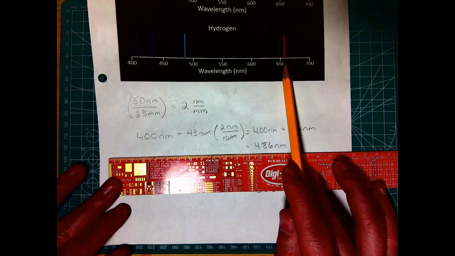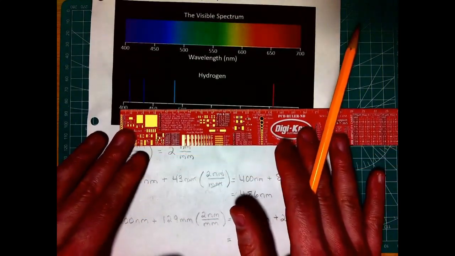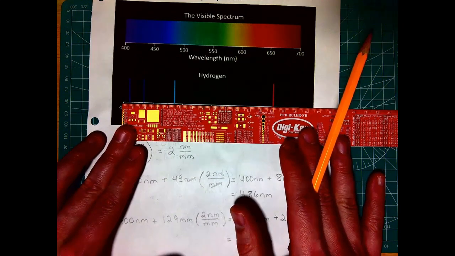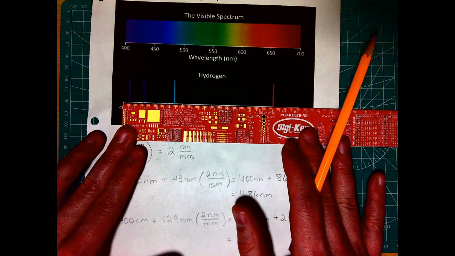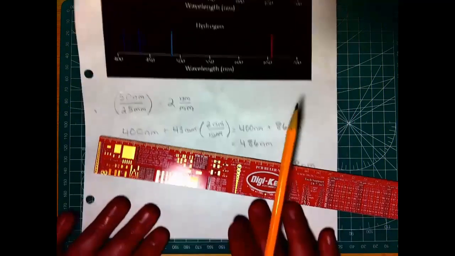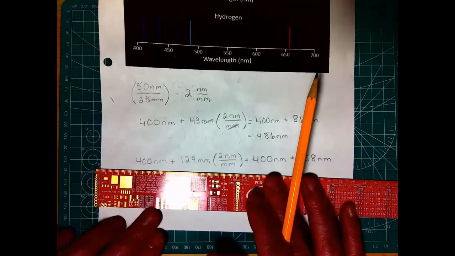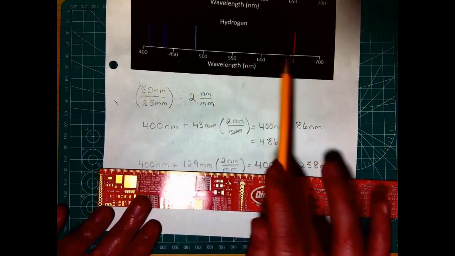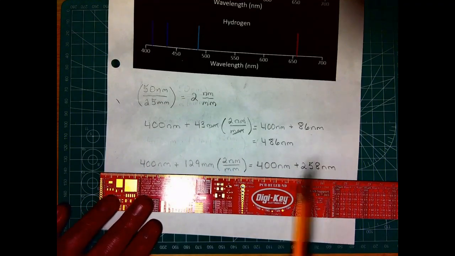If we wanted to do this far red line, we can put our ruler down on it. And I'm going to say that that's just about 129 millimeters. And I can do the exact same thing here. I can do 400 nanometers plus that 129 millimeters. 2 nanometers for every millimeter.